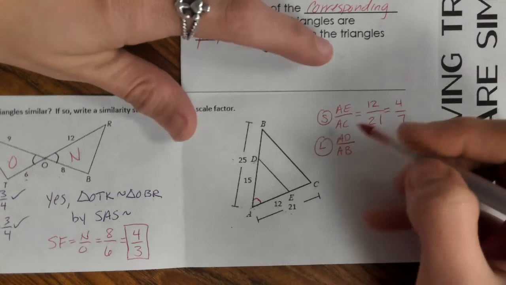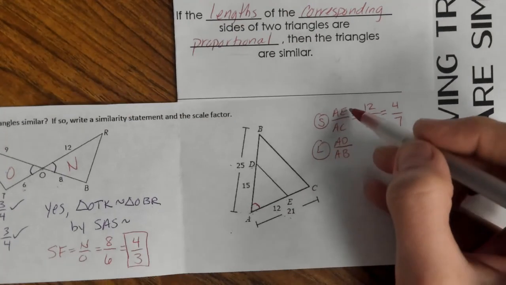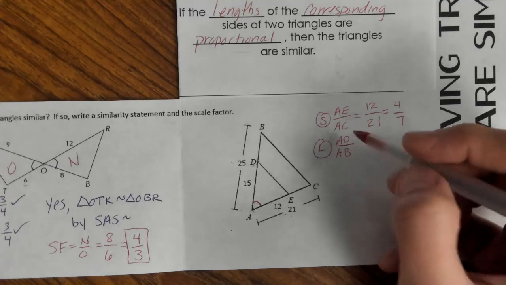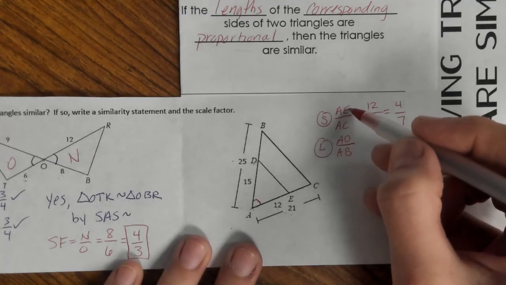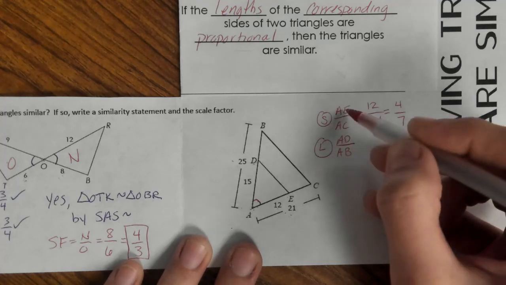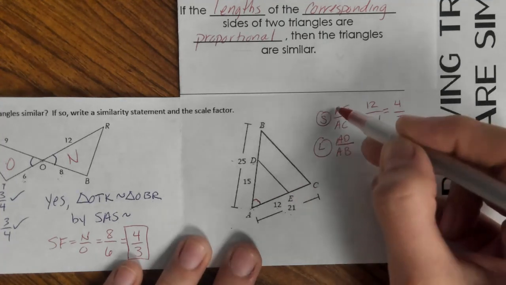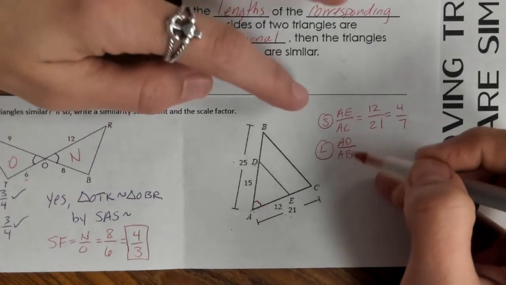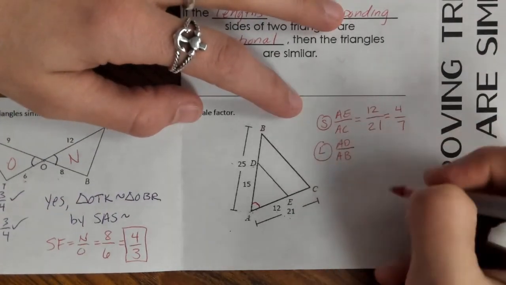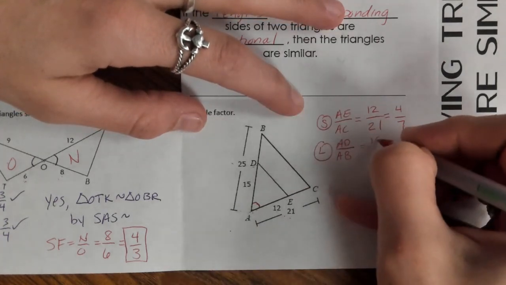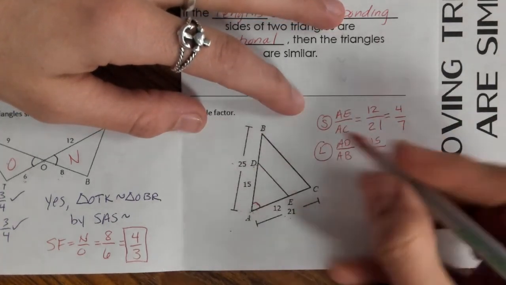Remember that when we do our sides here, on every single side that we figure out the ratio, we have to keep the same triangle on the top and the same triangle on the bottom. So here, I've been putting the smaller triangle on top on both of them, the larger triangle on the bottom. Corresponding parts. So AD was 15 over AB of 25.